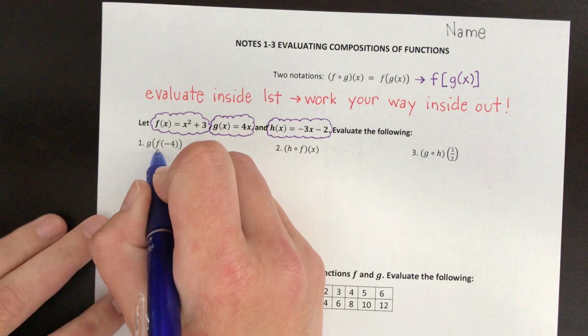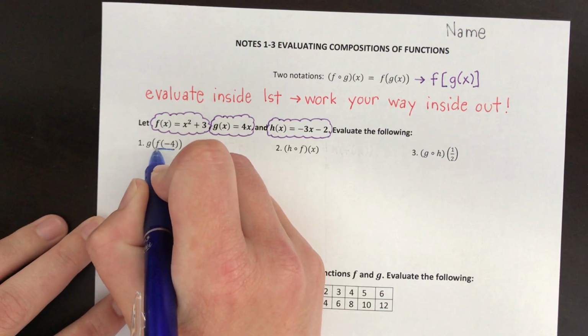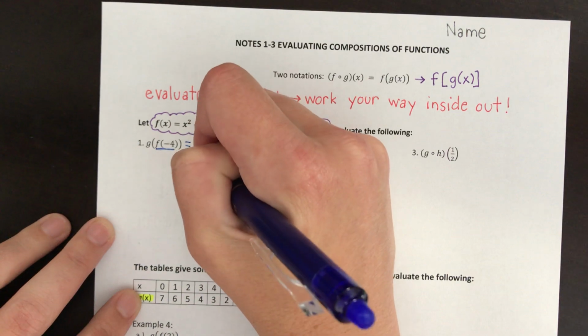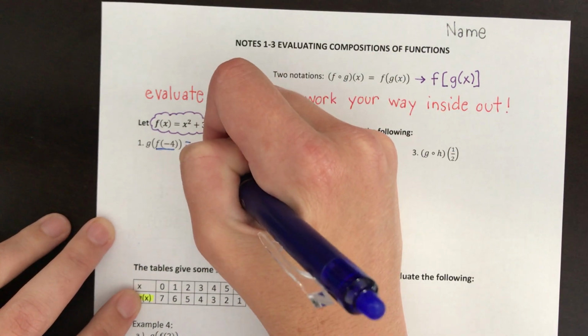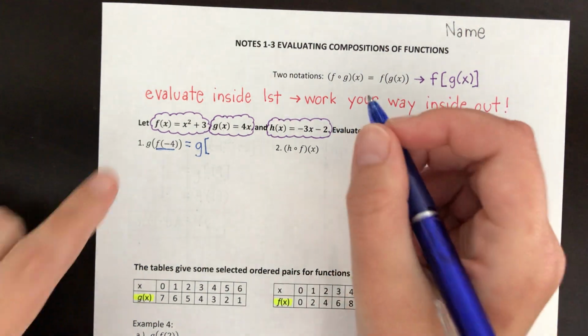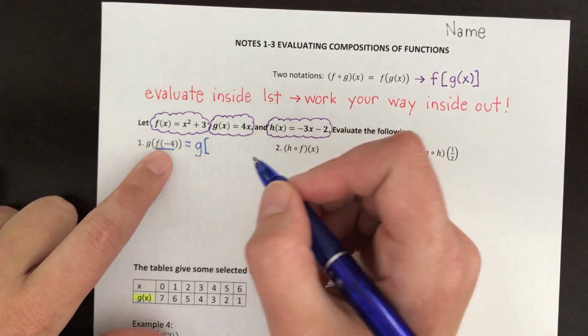So remember, work our way inside out. That means we're going to compute this f of negative 4 first. So I'm still going to keep the g, and remember I'm going to use brackets on the outside here. Okay, and then I'm going to write on the inside what is f of negative 4.